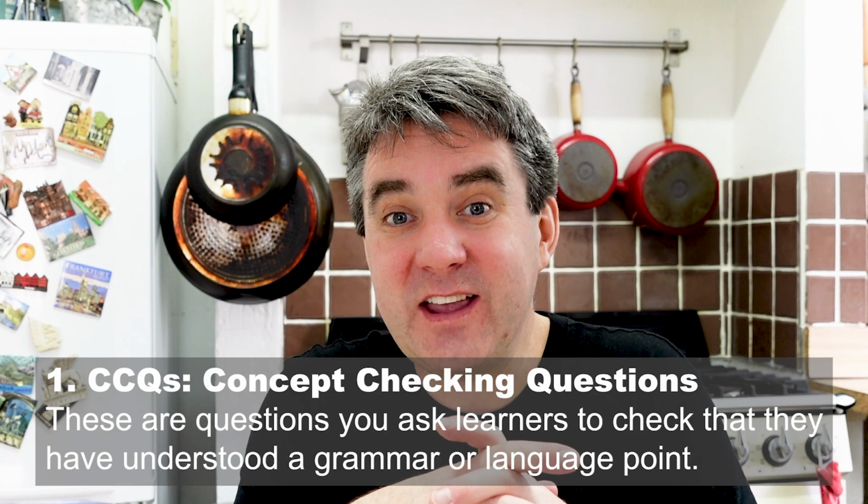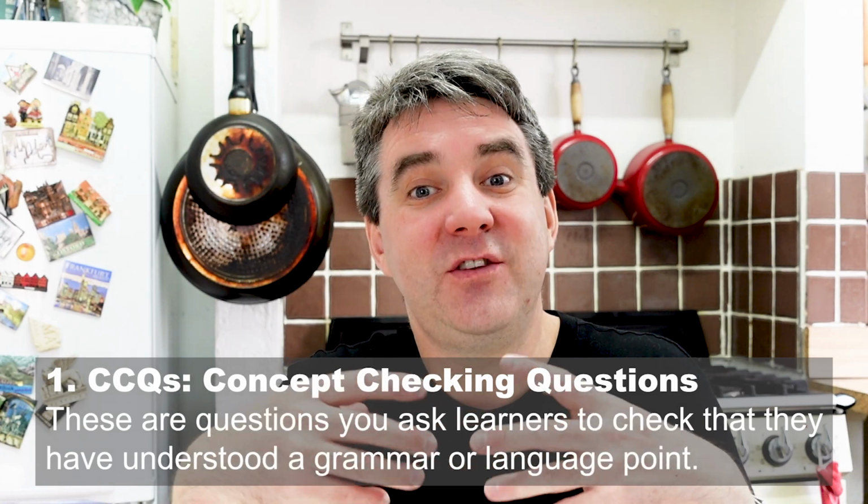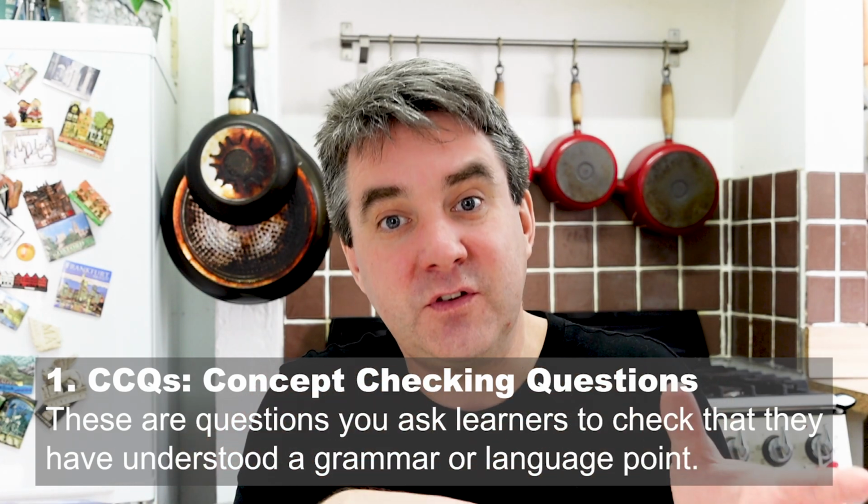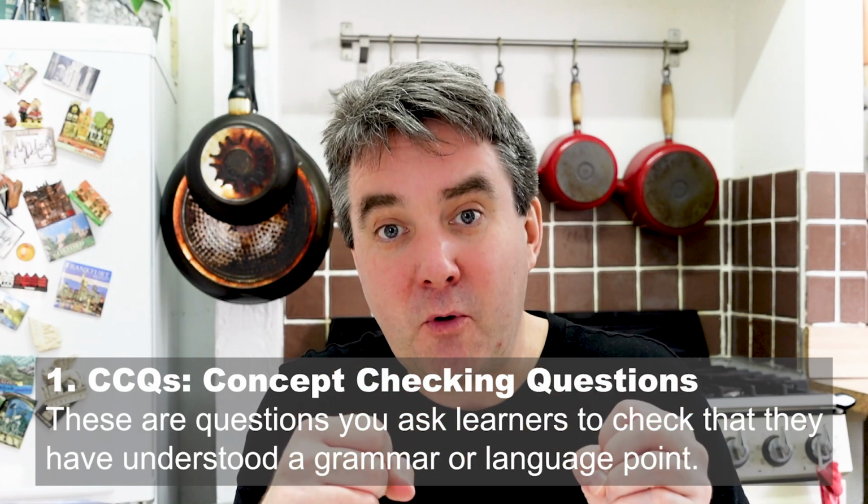A concept checking question is essentially to check whether students have understood a particular grammar point or a language point. You check their understanding with a grammar or vocabulary point by asking closed questions. Is it, are you, do you? The students provide you with a yes and no answer in particular to that grammar point. And based on those answers, you can check whether they have fully understood about that grammar point or that language point.